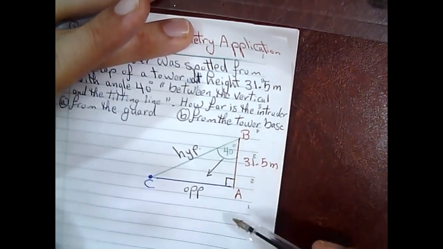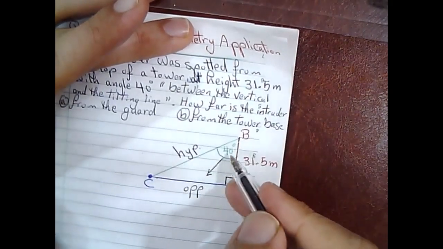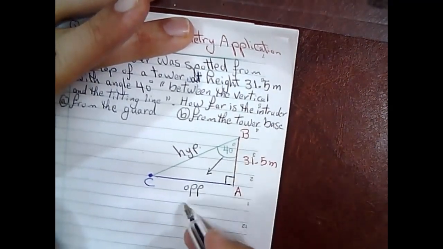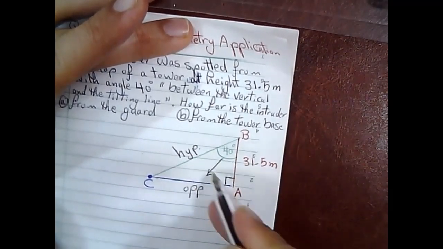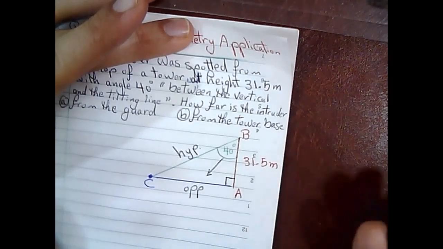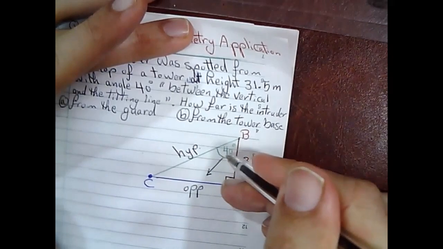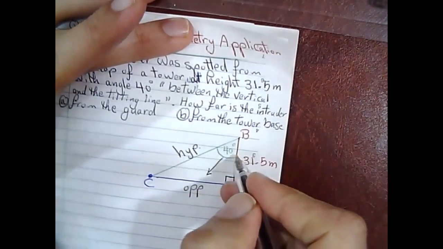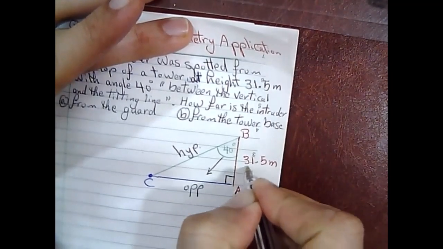What will the third line be called? It will be called adjacent. The opposite is the line facing the acute angle. The hypotenuse is the line facing the right angle. The third line is called adjacent because it's next to the acute angle. It's not the hypotenuse, but it is next to the acute angle.